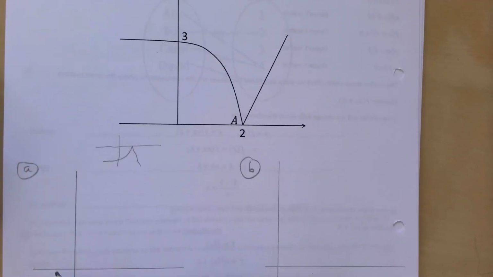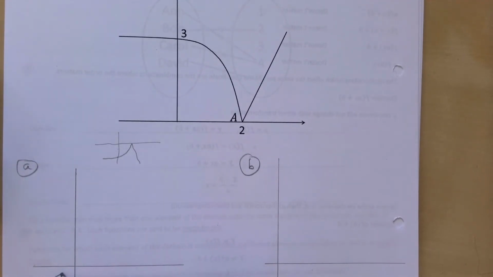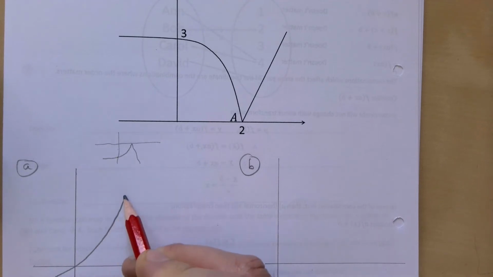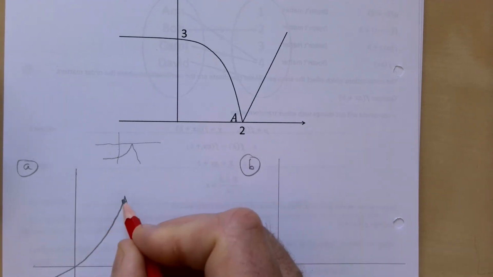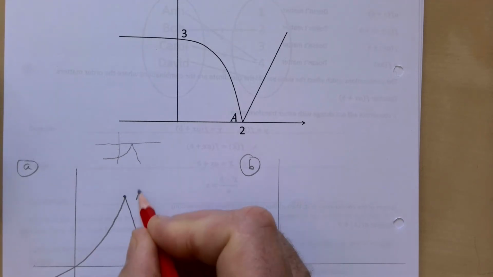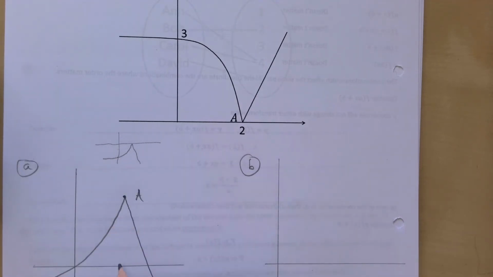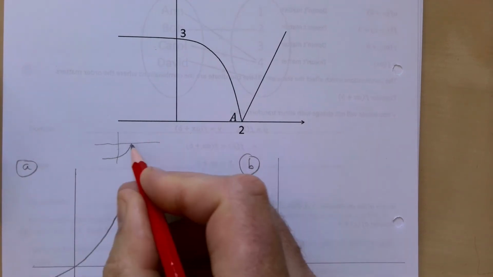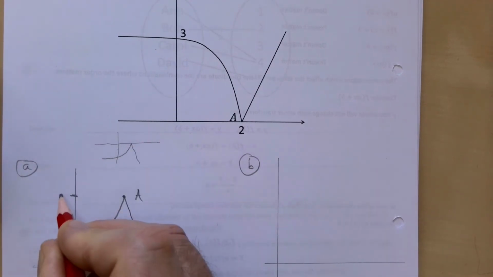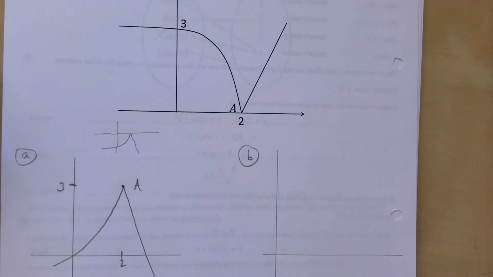Let's actually draw this on here, hopefully you'll be able to see. Like that, and then a line going down like that. Here's my new point A, which is what they want us to put on. It hasn't moved left or right, that's just the same. So that's the point 2. And then that was at 0 in the previous one, so it's moved up to 3.